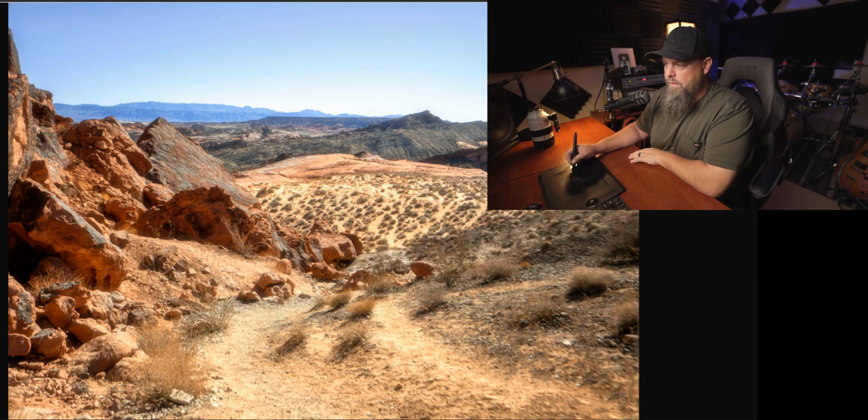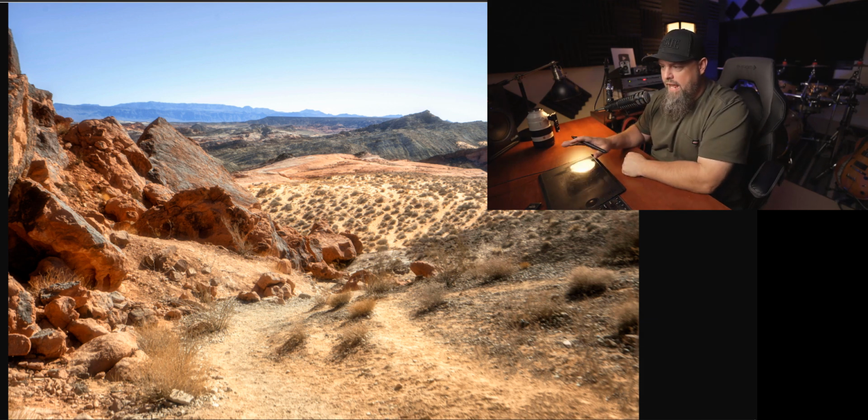So next image, Red Rocks, a super hard place to shoot. I've been in that area. I've been to Valley of Fire, and I feel you for how difficult of a scene it is to shoot.